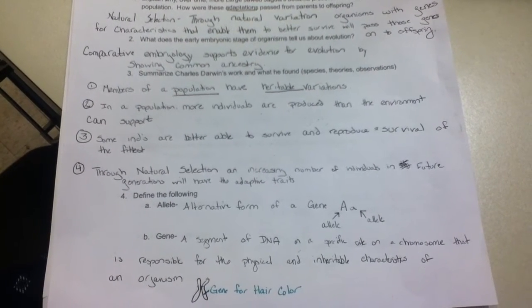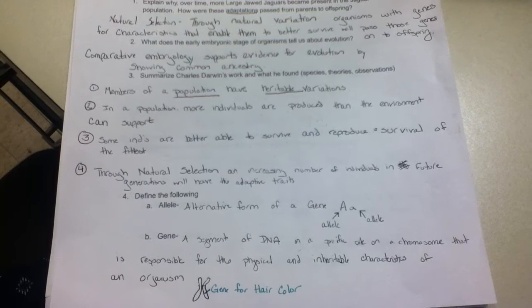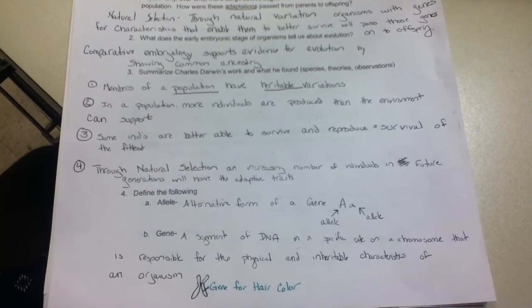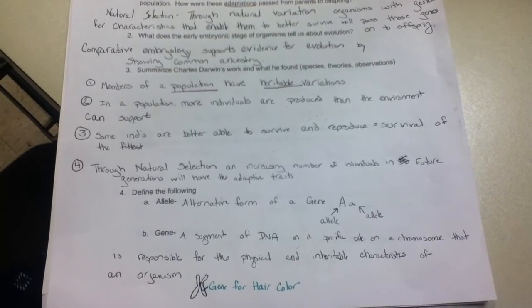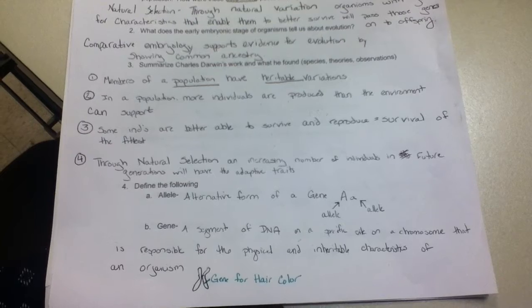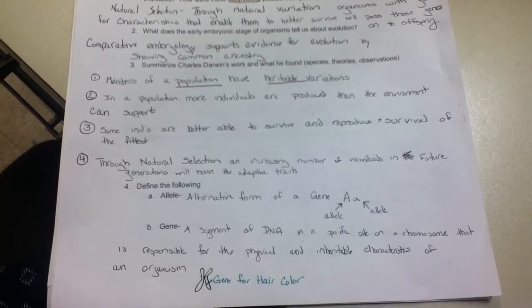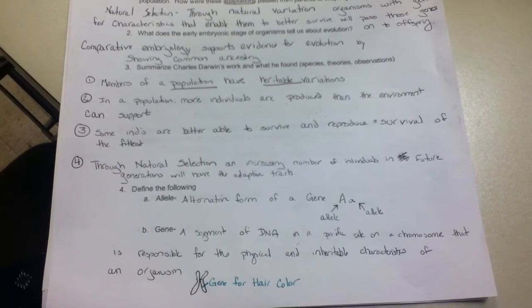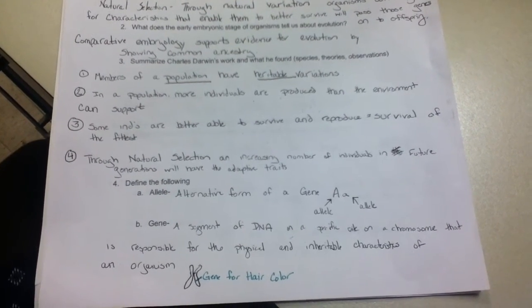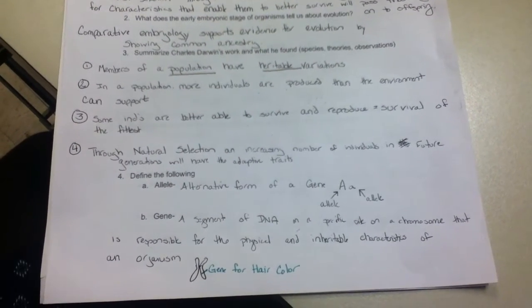Number 3, some individuals are better able to survive and reproduce. This is called the survival of the fittest. And number 4, through natural selection, an increasing number of individuals in future generations will have adaptive traits. So if you have a trait that enables you to better survive in your environment, you're going to pass that on to your offspring. All right, number 4, define the following.